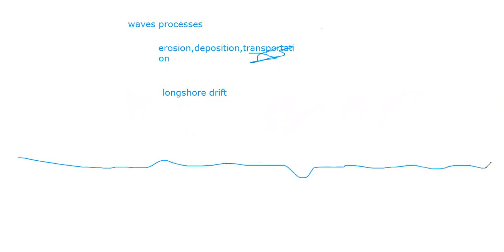Now, we often think that waves just go upon the ocean directly and just come back directly. No. If it were to happen that way, no sediment would be left by the coast and no sediment would be washed off the coast. So what happens is that by a coast, the waves travel at angles, right? They approach the shoreline at angles, right?